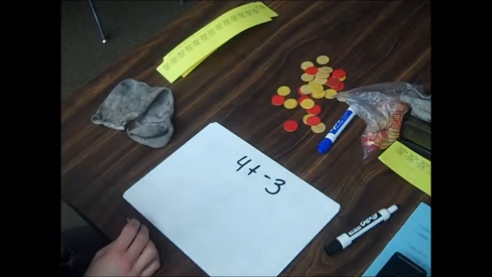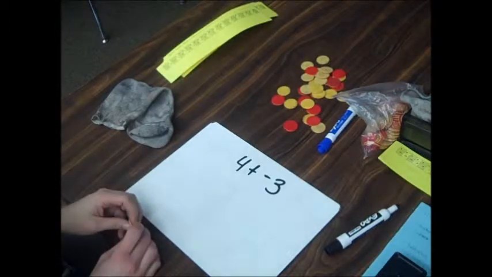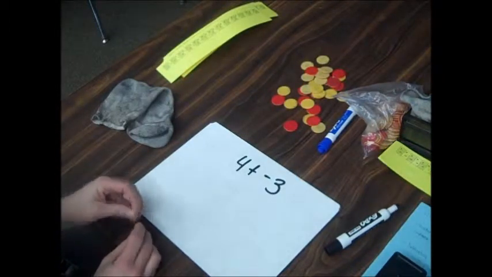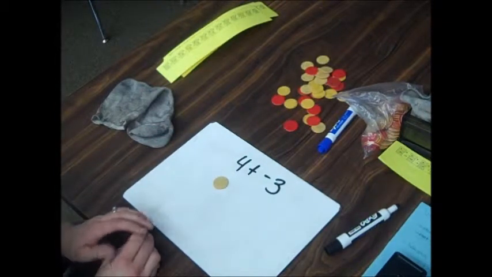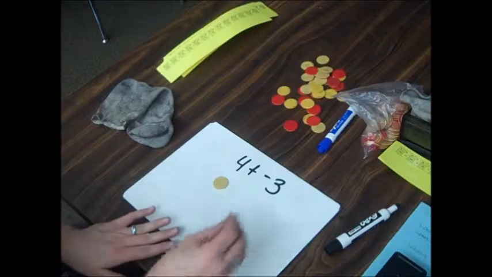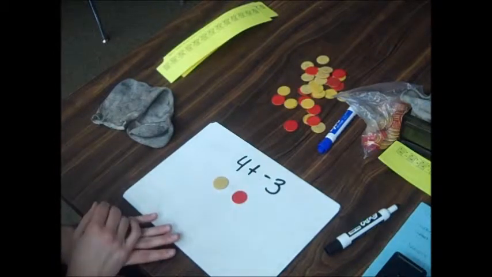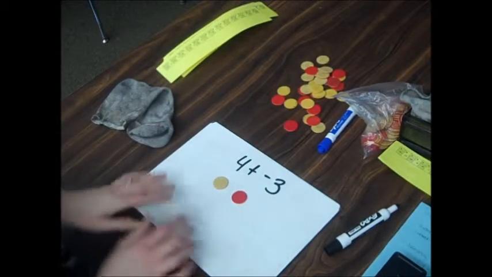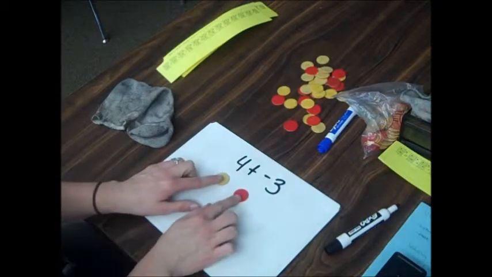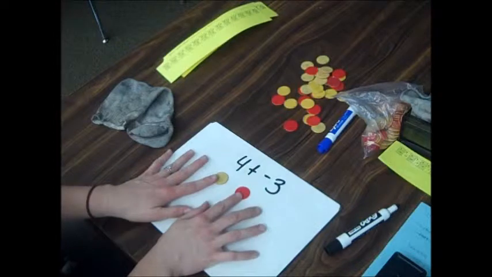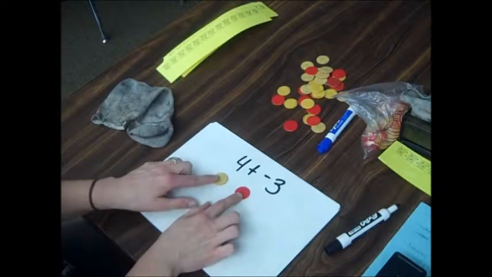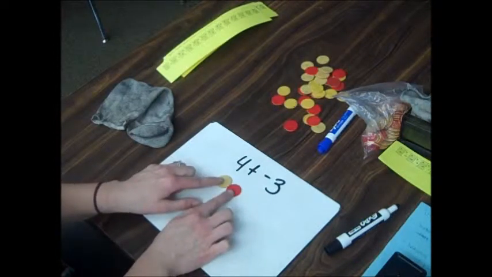Before we can use the chips, we need to understand what they represent. For our purposes, whenever we use a yellow chip, it's going to represent a positive. Whenever we use a red chip, it's going to represent a negative. Whenever I have a positive and a negative, this would represent 1 plus negative 1, and 1 plus negative 1 makes a zero pair of 0.